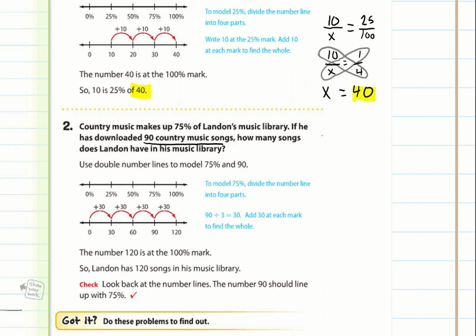So that's another way. If there's no is, you just kind of have to find out which one's the part over the whole. So we don't know the whole because we're only focusing on the 75% of the country music songs. So we have 90 over x equals 75 over 100. Now, 75 over 100 can simplify. So before I start cross multiplying, I'm actually going to simplify that. So we have 90 over x equals 3 over 4.